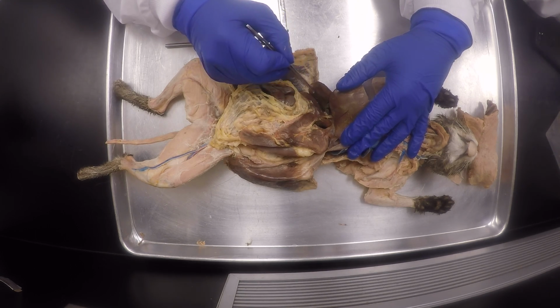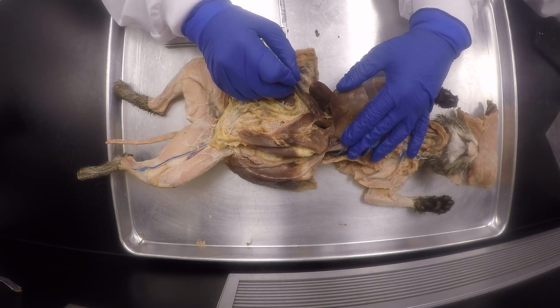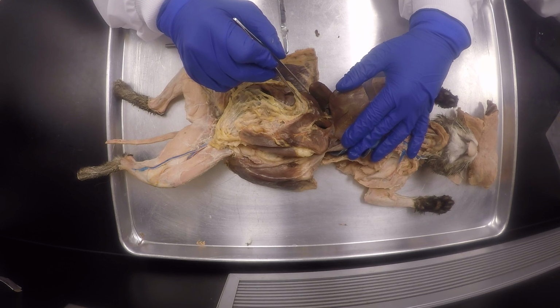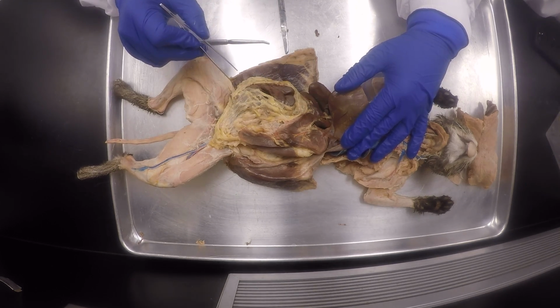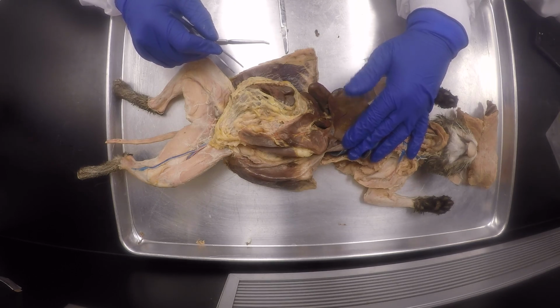So sometimes I don't even have to put a tag on this pyloric sphincter. I'll just say, what is the structure that regulates gastric emptying? Then you say pyloric sphincter, okay? I don't have to put a tag on it, and I might just do that.